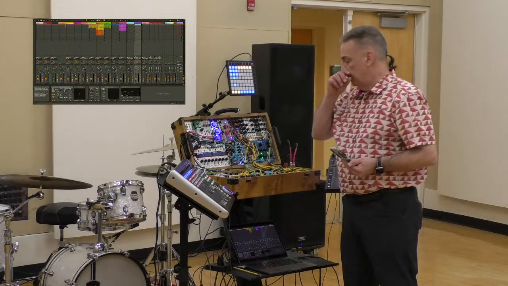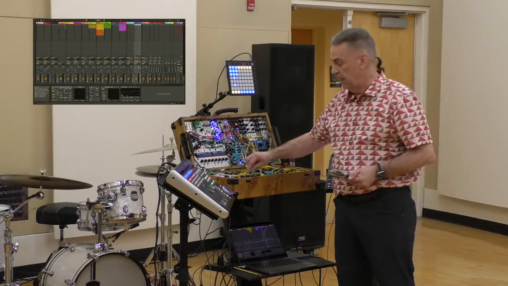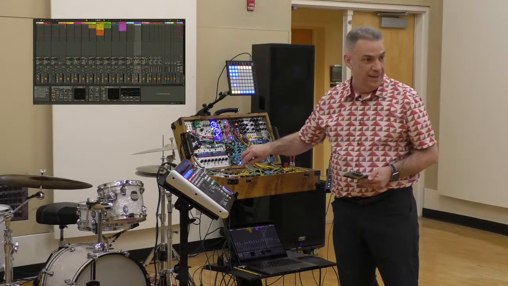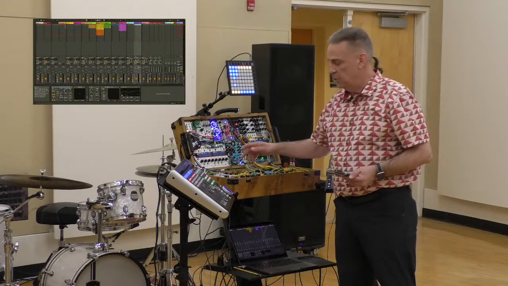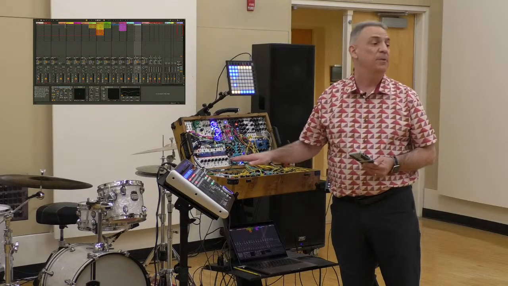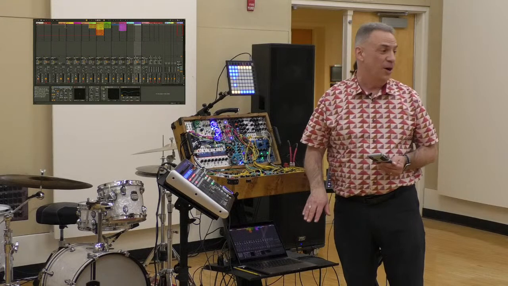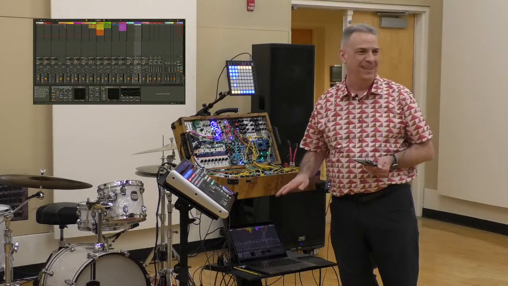I'll let you in on something that happened last night. I went to change settings in this module in between sections, and I grabbed the wrong knobs. I changed different knobs than I intended, with new settings, and it came back with a sound I did not anticipate while playing. And I just had to dance around that and go with that sound, even though it's not the one I intended last night.